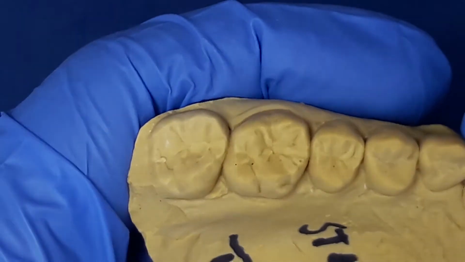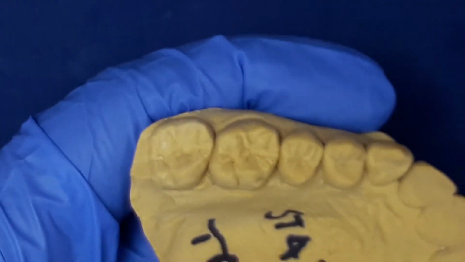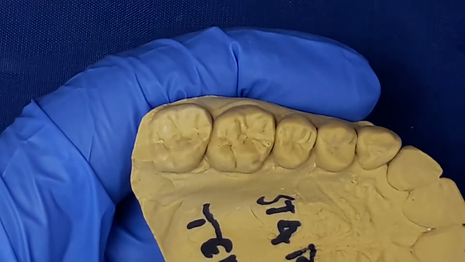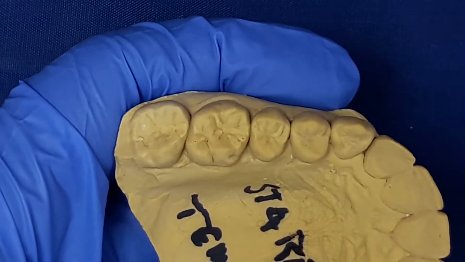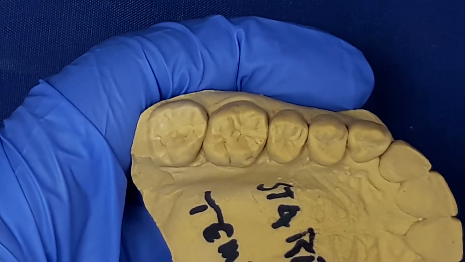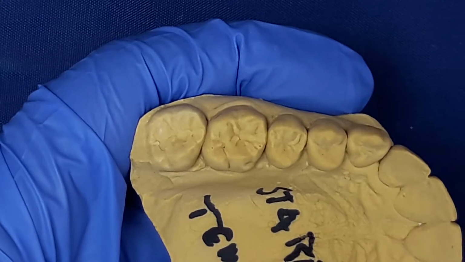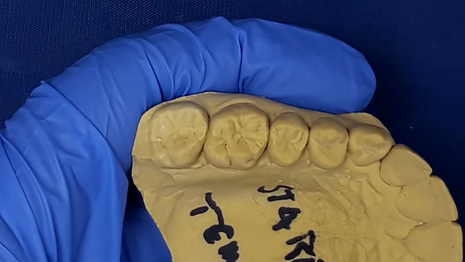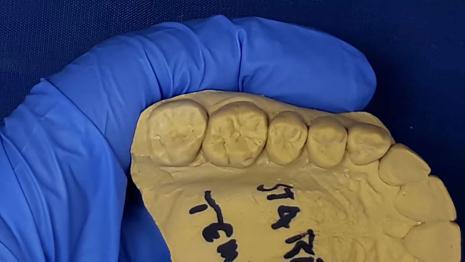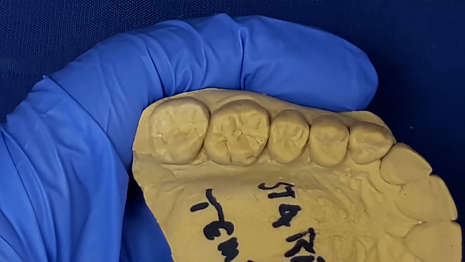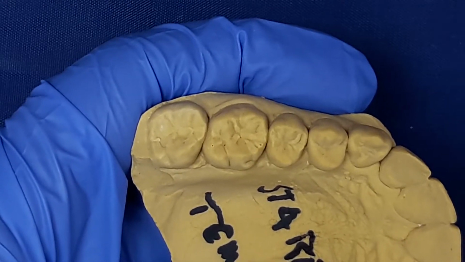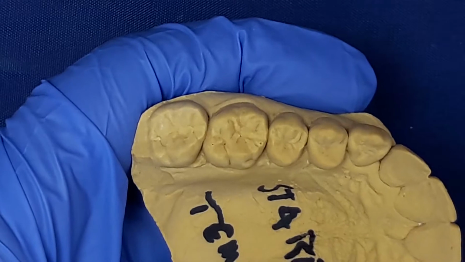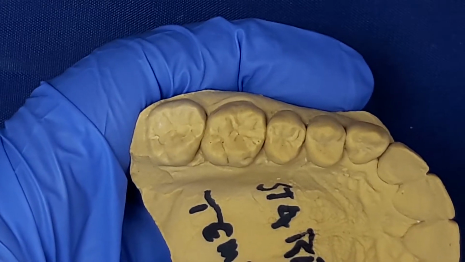Now, an important phrase in tooth anatomy is form follows function. Each one of these cusps and the triangular ridges follows a specific direction because of the function of the opposing tooth.